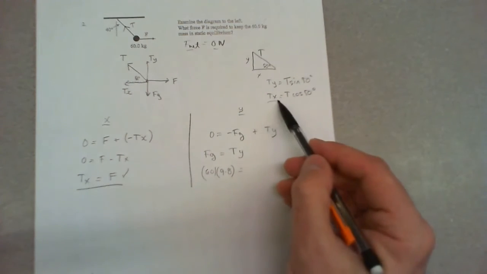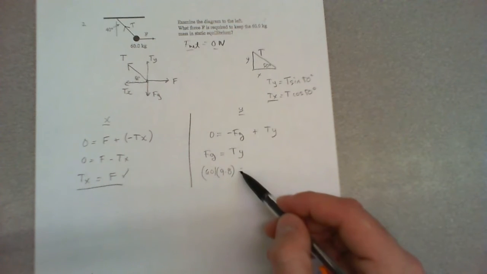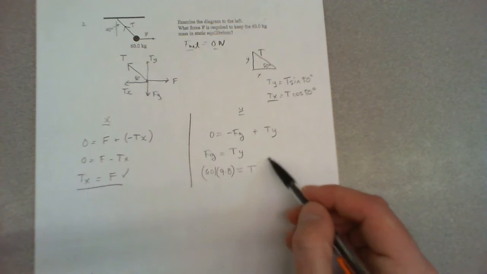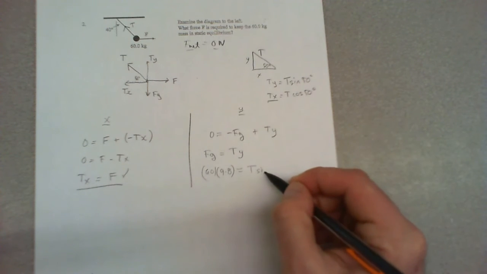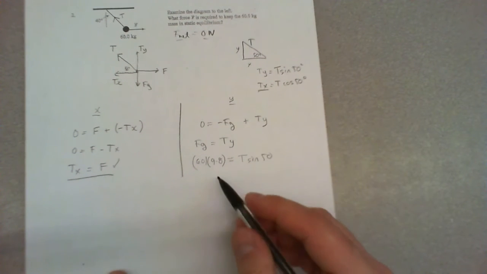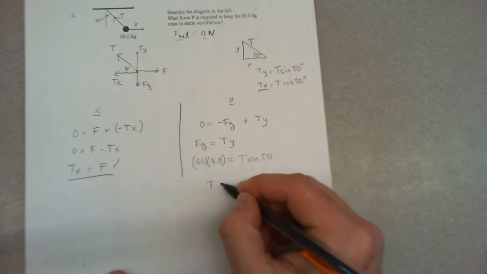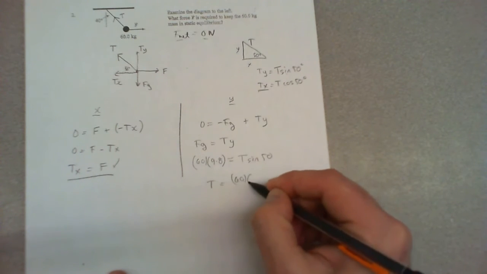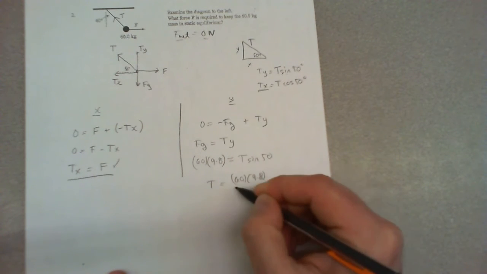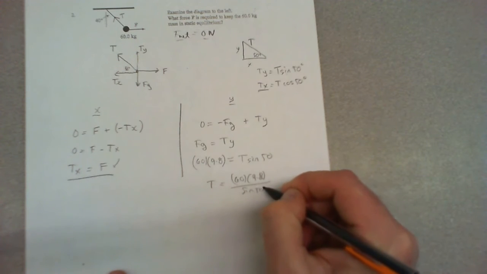Which that's going to come back over here. So that equals T sine 50. So now we can isolate T. T equals 60 times 9.8 divided by sine 50.